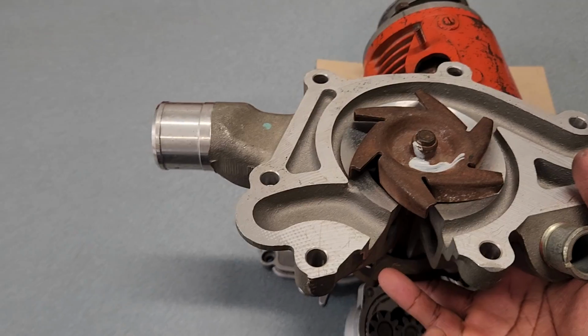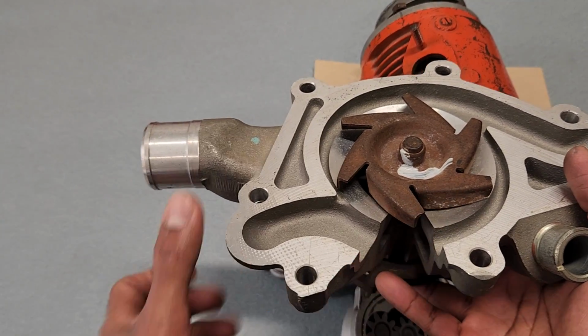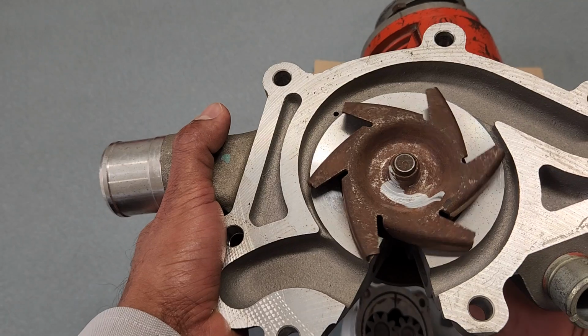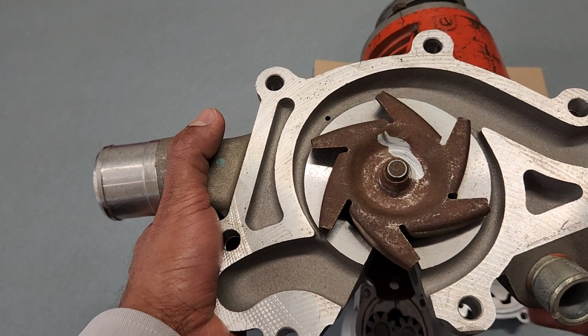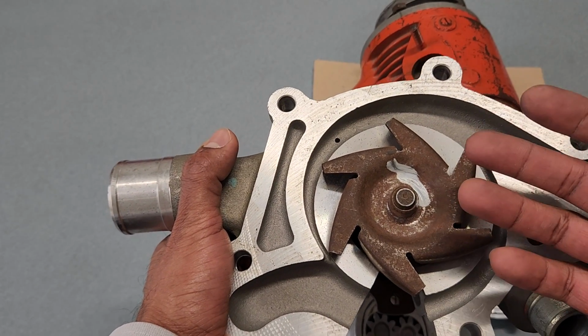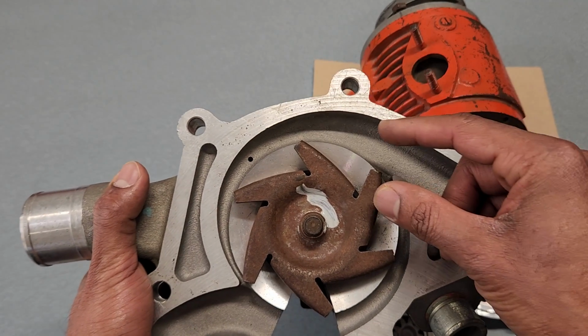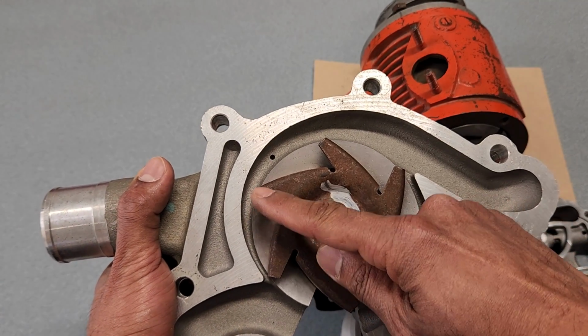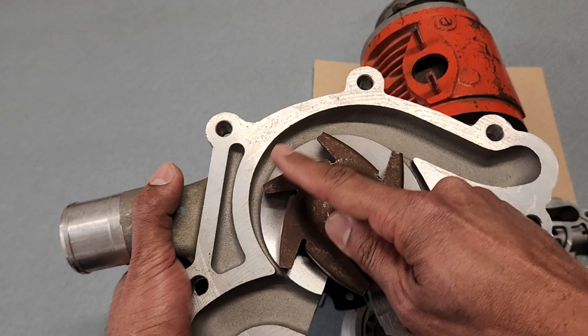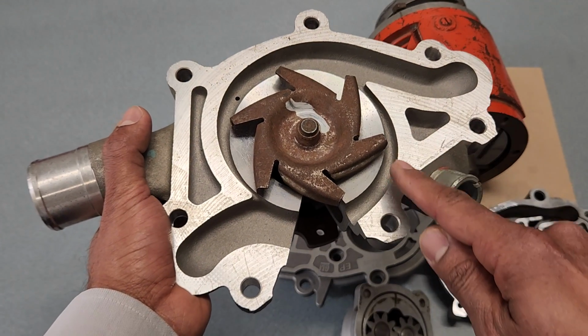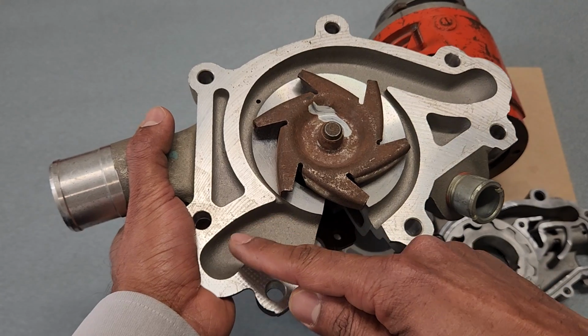So fluid rushes into the housing, and by the rotation of the fluid, that actually develops a lot of centrifugal energy, half mv square. You can see on the output side, the volume starts to go up. So here too, the output side volume increases.